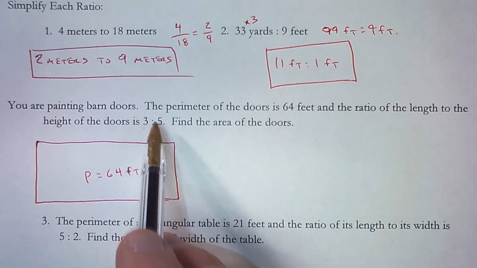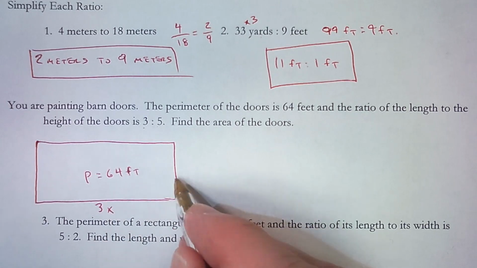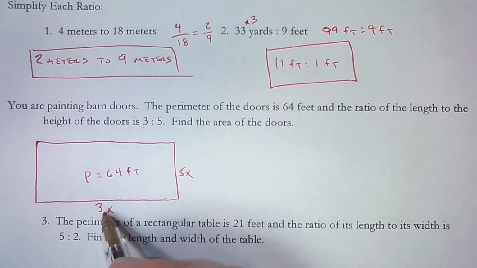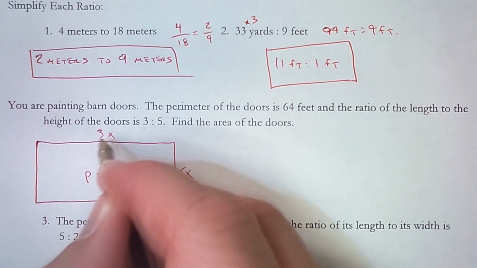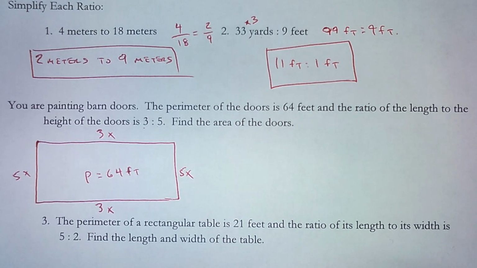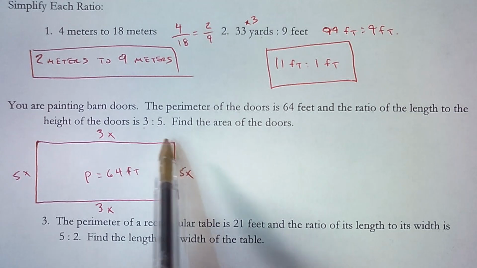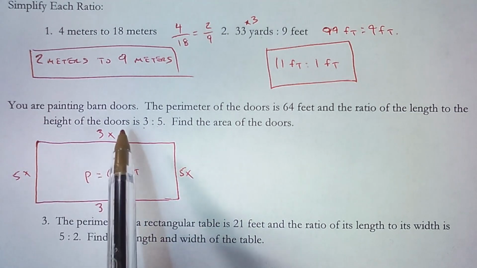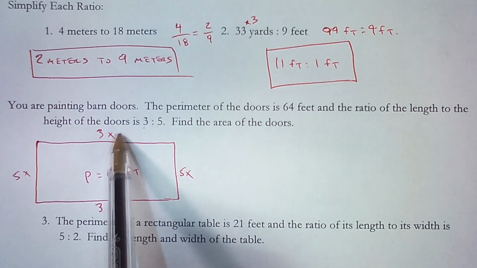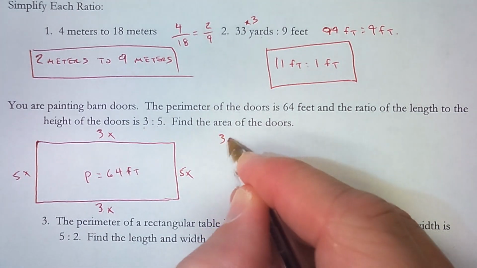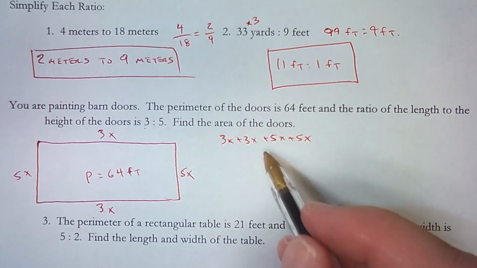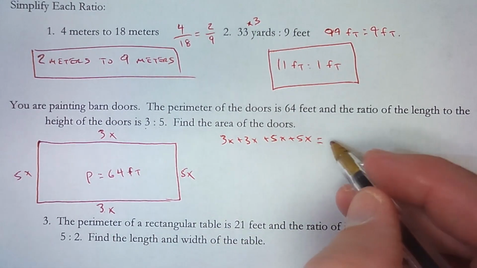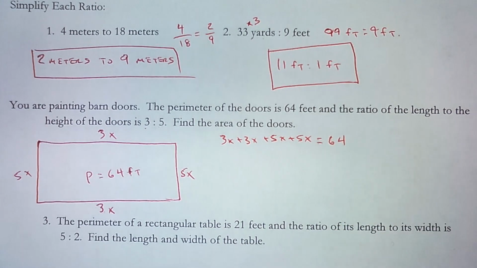Okay, length to height is 3 to 5, so I'm going to do 3x and 5x as my length and my height. That means this is 3x and this is 5x. Find the area of the door. So we're going to find out what x is and then use that to find the area of the doors. The perimeter comes from adding all four sides together. So we have 3x plus 3x plus 5x plus 5x, and that will give me the perimeter. And I know the perimeter is 64 feet.